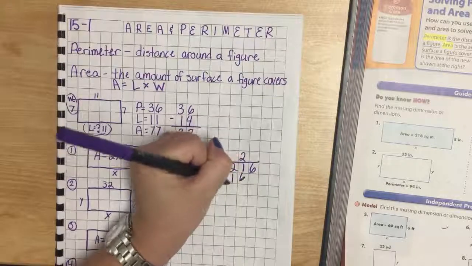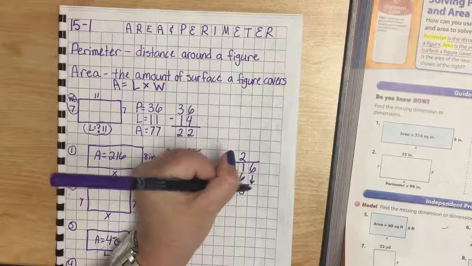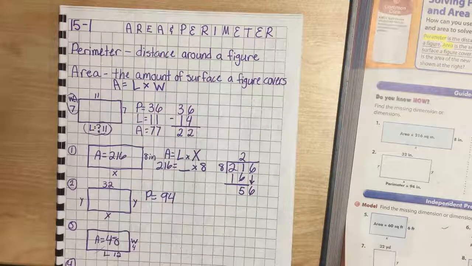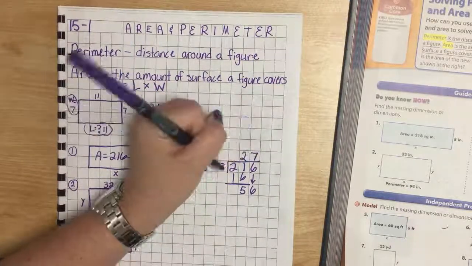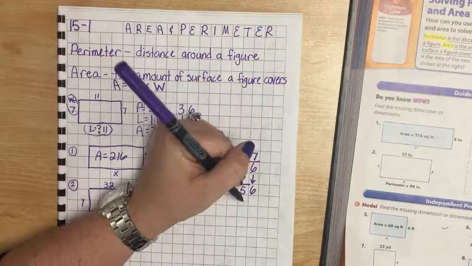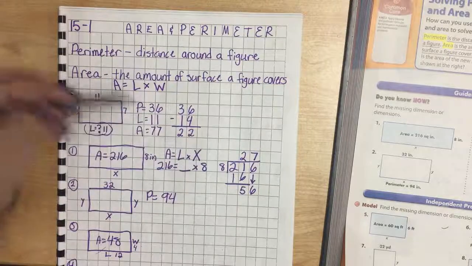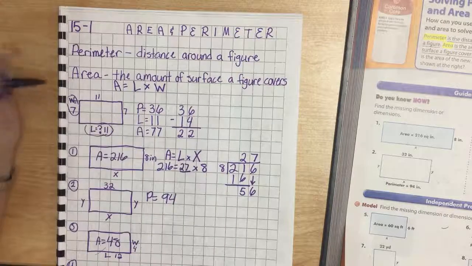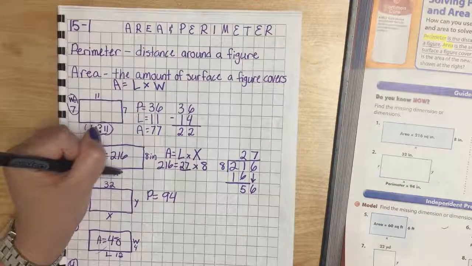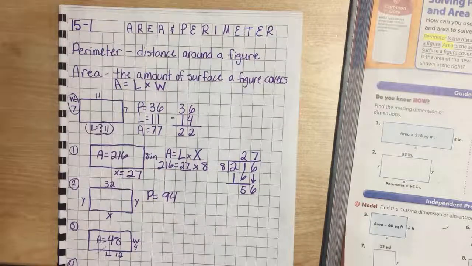8 times 2 is 16. 21 minus 16 is? 5. Bring down that 6. 8 can go into 56, 7 times. I'm beyond the point where I feel the need to do my proof that 8 times 7 is 56 and 56 minus 56 is 0. We're beyond that now. We can leave it at this. So now I filled it in. 216 is 27 times 8. So X, or my length in this case, is 27. Ta-da! That's it.